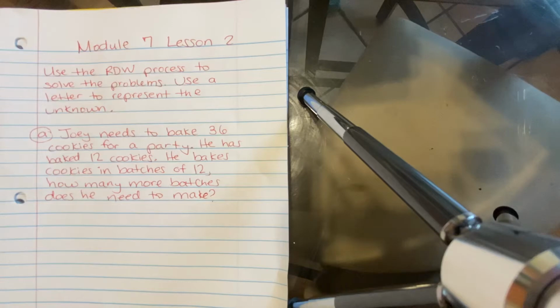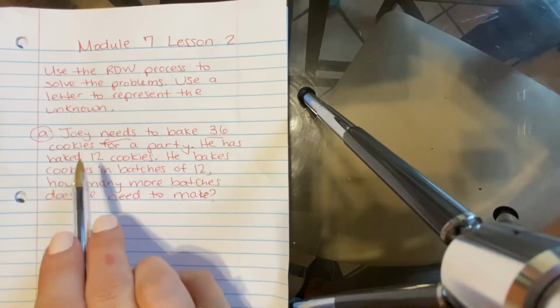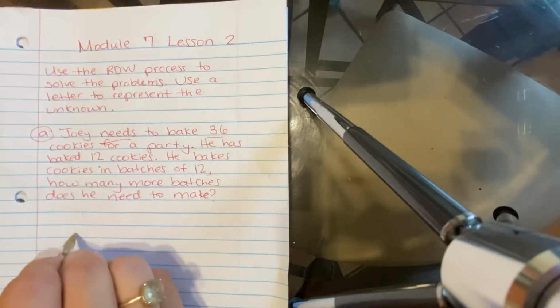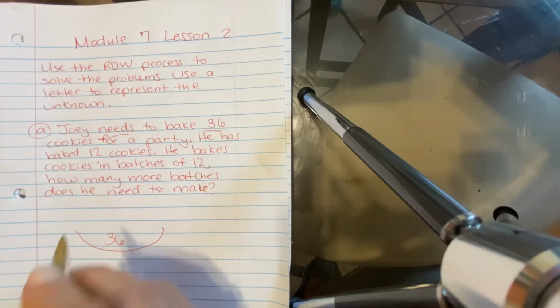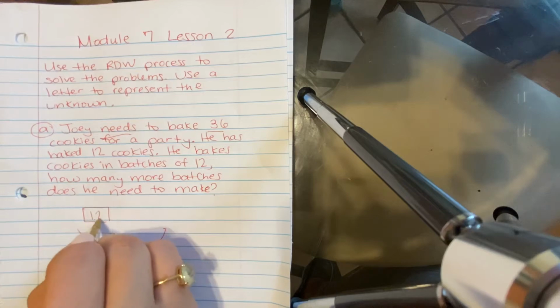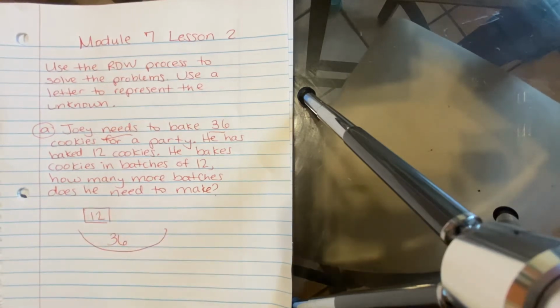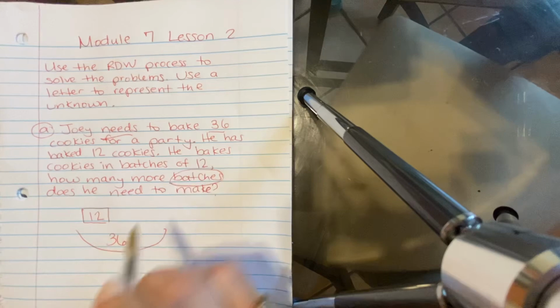Joey needs to bake 36 cookies for a party. He needs 36. He has baked 12 cookies. So he needs 36. That's my total that I need. He already baked 12. He bakes cookies in batches of 12. Oh, so he doesn't go by one. He goes by 12 every single time. How many more batches does he need to make?